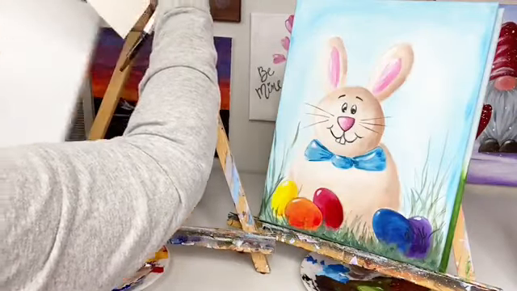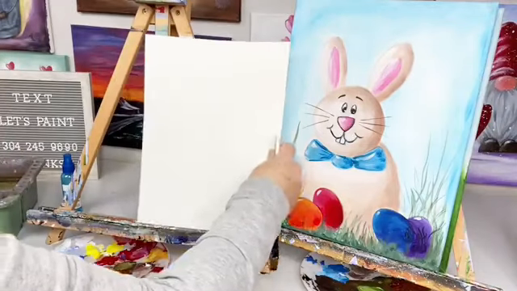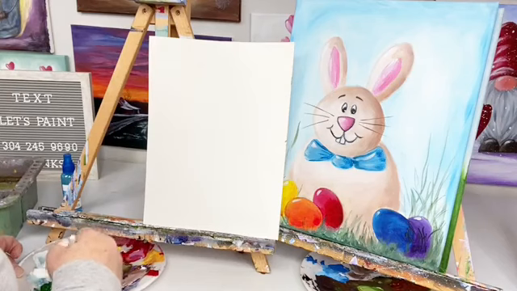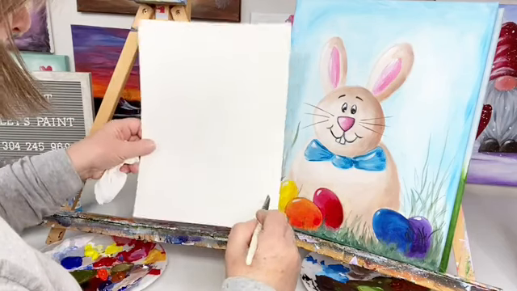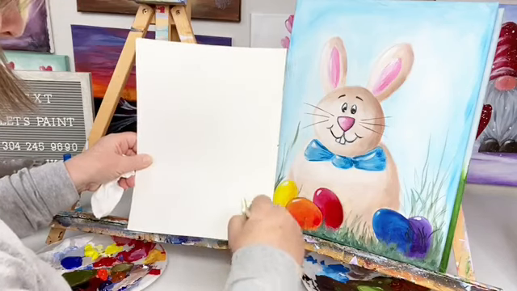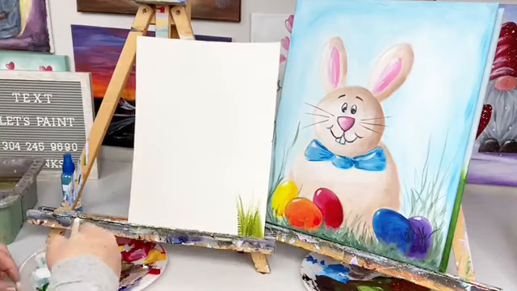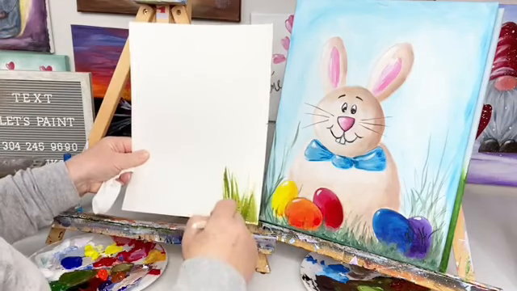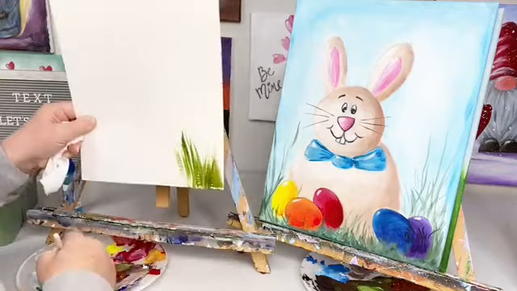Okay, so here's what I'm going to do. I'm going to show you the wrong way to do it on this thing. Okay, so here's your painting. And here's your grass. Okay? Here's the wrong way to do it, just using the same color.